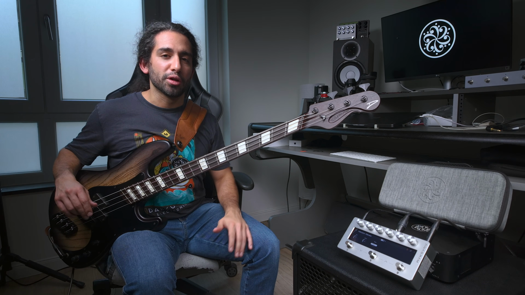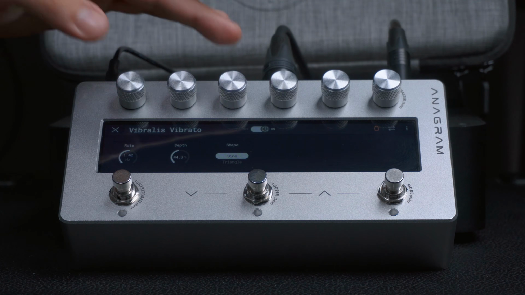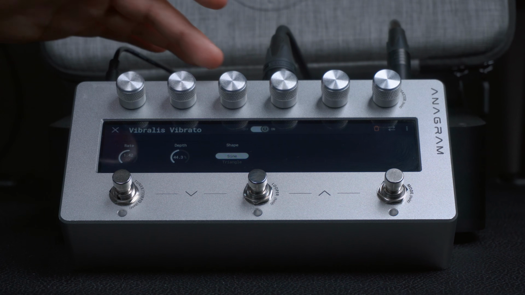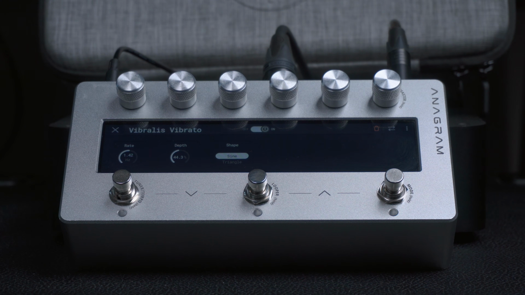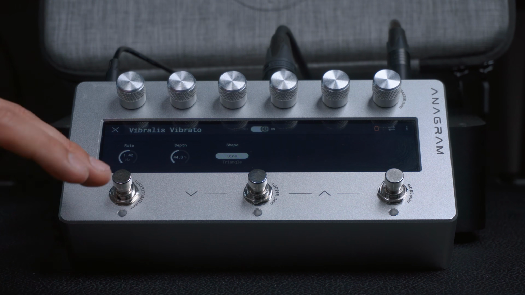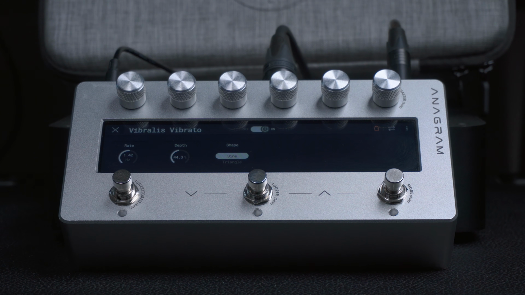For the final control of the Vibralis Vibrato, we have the shape control, and here we can pick between sine wave and triangle wave. Let's listen to how both of them sound, and I've dialed in some kind of extreme settings.